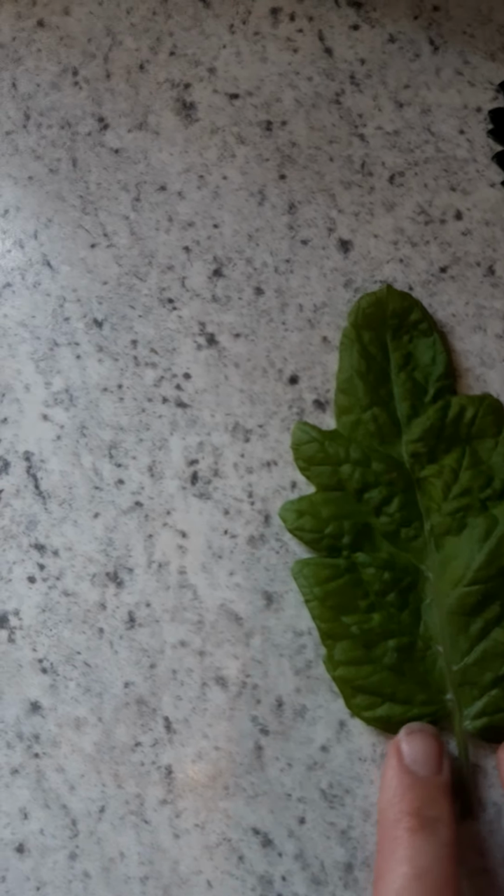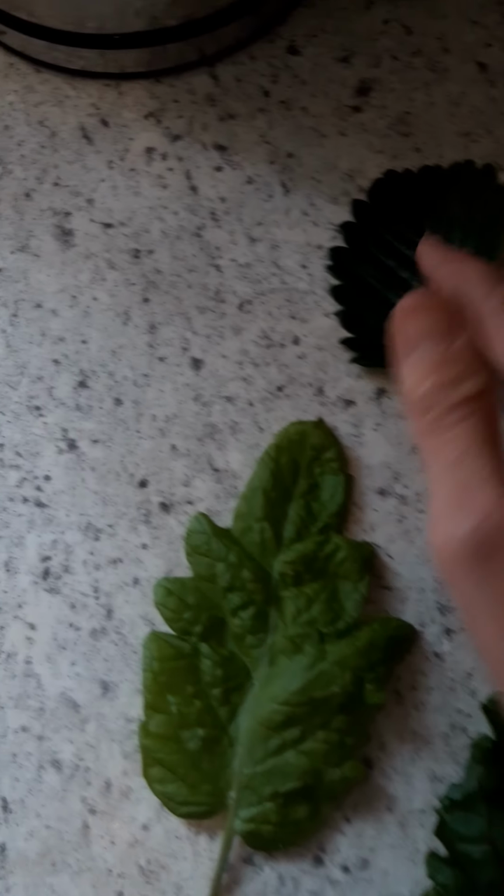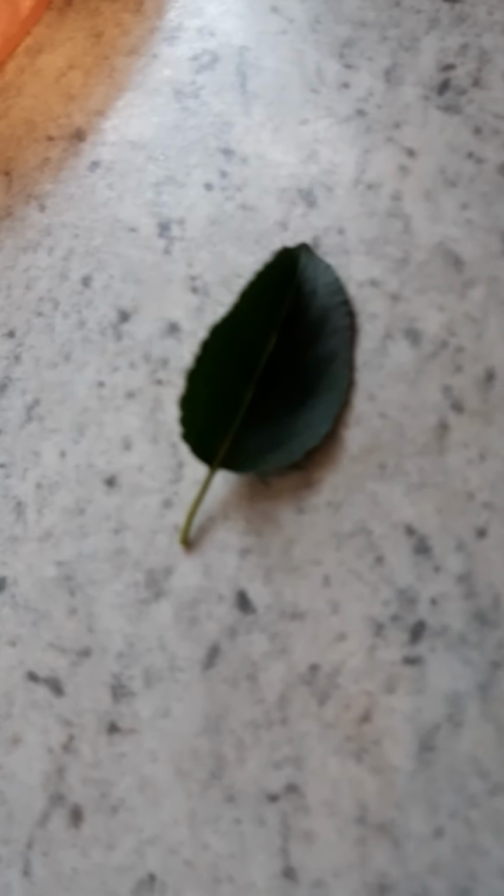So there's a tomato plant leaf. So we've done beetroot, tomato and strawberry. And then finally, this is from my apple tree. There's bigger leaves than this one. I chose this one. I didn't want to take too big a leaf because I don't want the apple tree to not have enough energy to make its own fruit because it's got apples on at the minute.